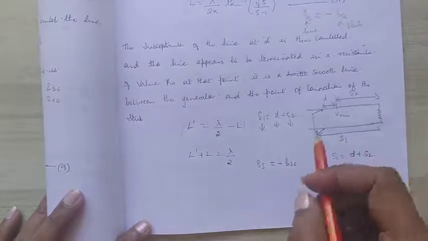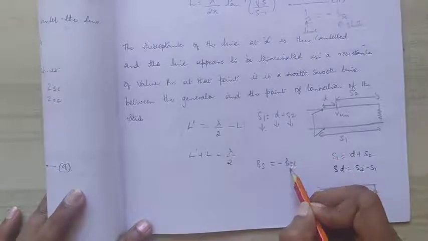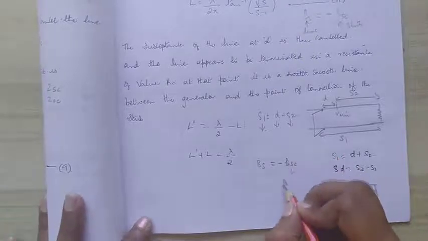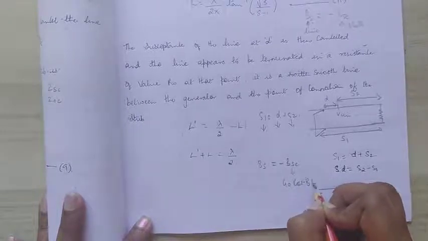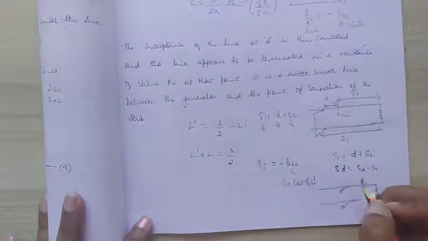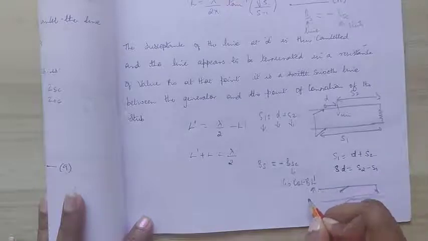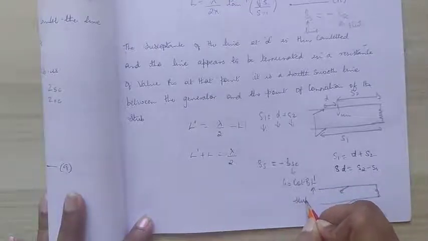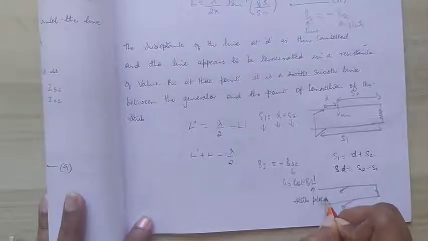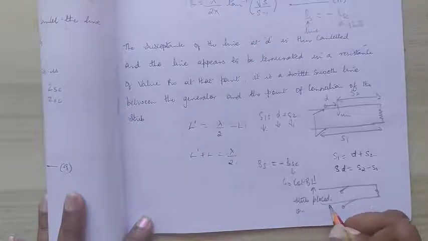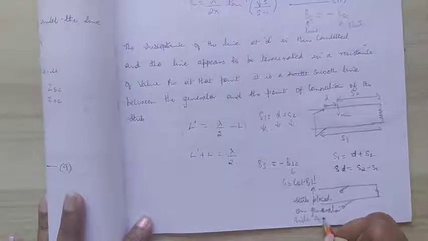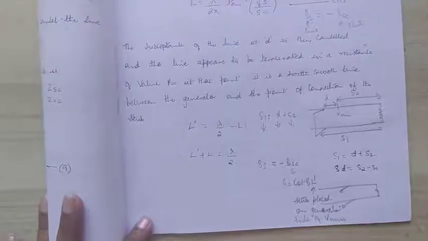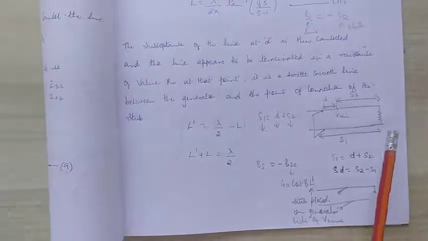Okay, so do exactly the same thing, but in BSC, instead of having G naught cot of beta L, you have it as L dash, where this refers to the stub placed on the generator side of V min.